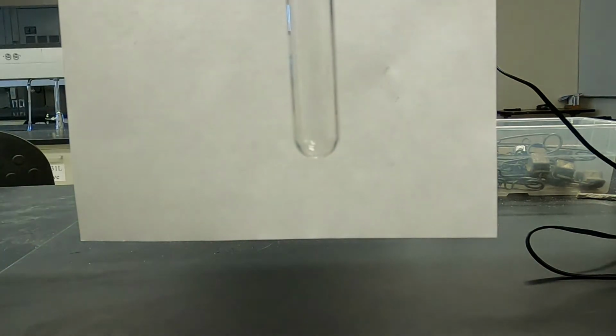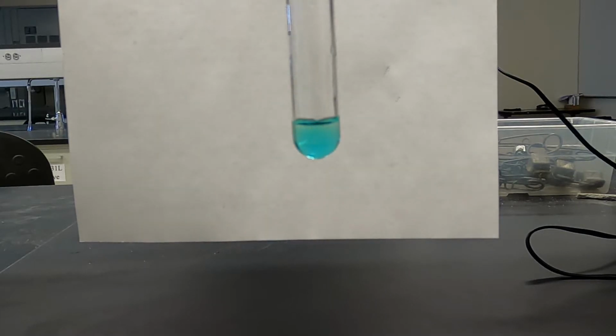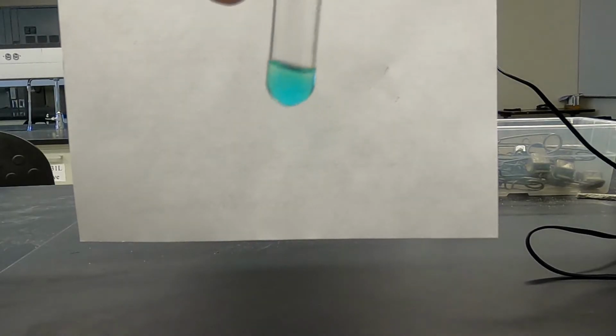I skipped one. So we need to do our sodium nitrate copper sulfate reaction. And I see a clear, pretty blue color and not much else.